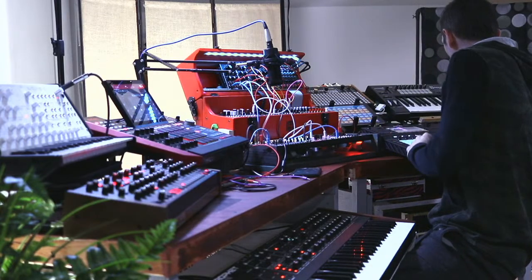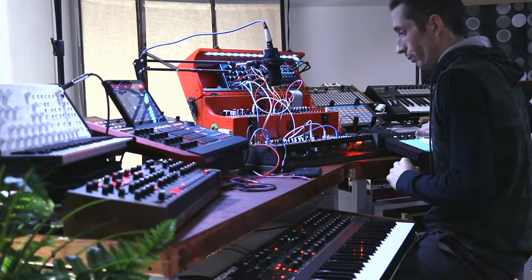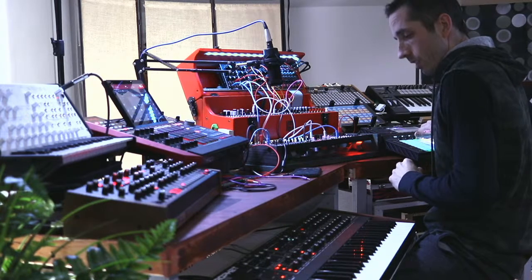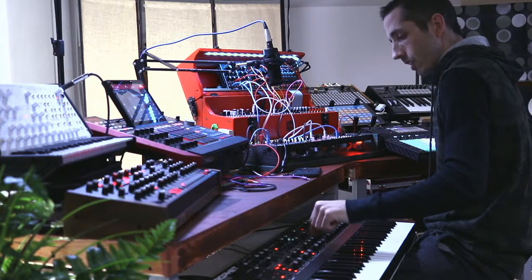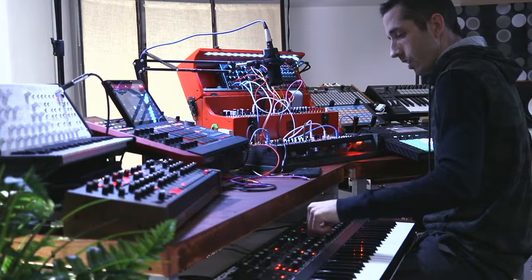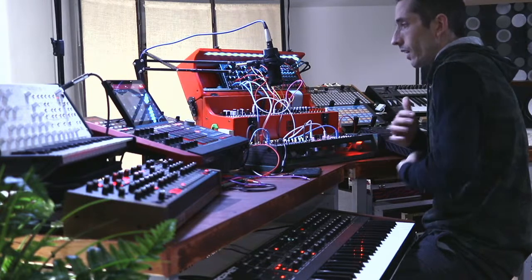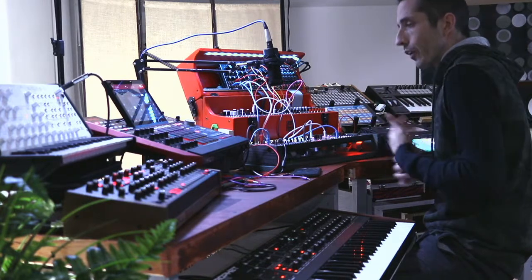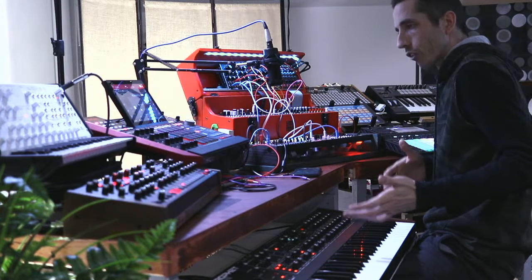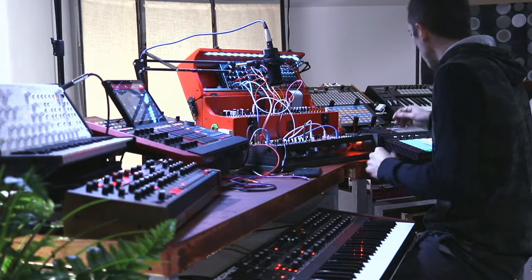The other one we've got is this one. Nice little movement with some reverb. That's an arpeggiated track using the Force. So let's play them both together.